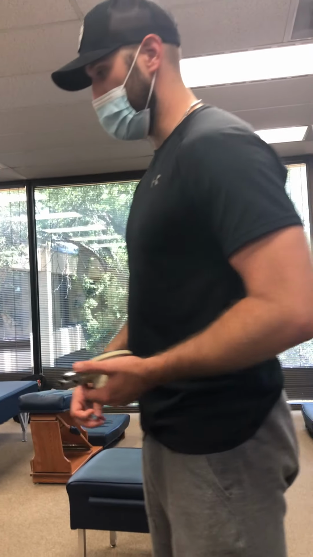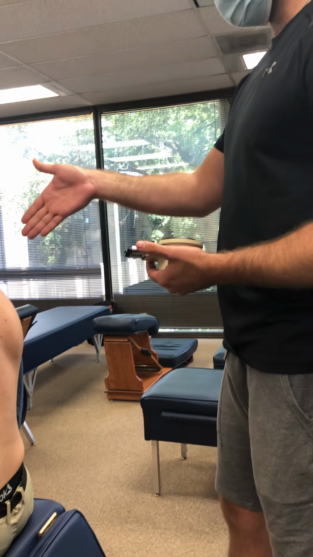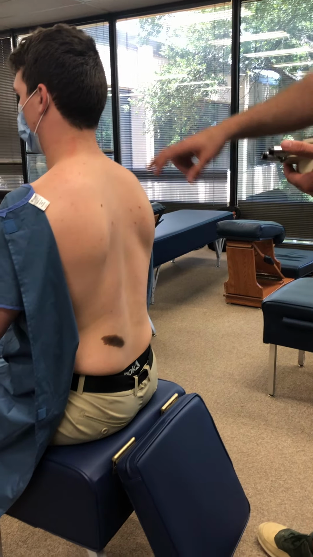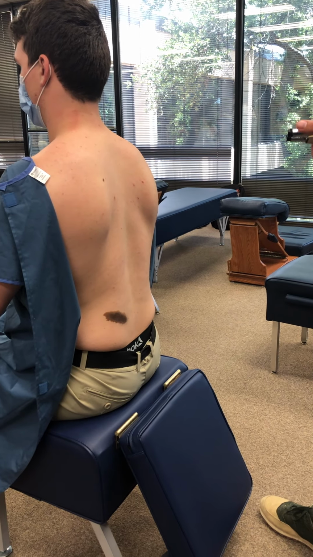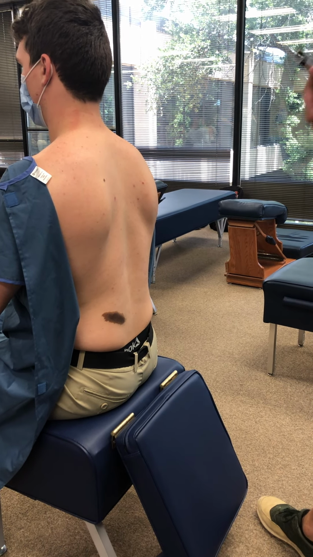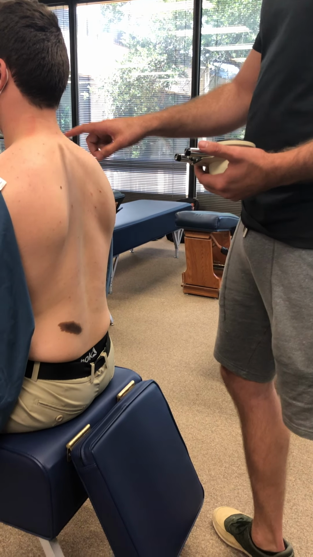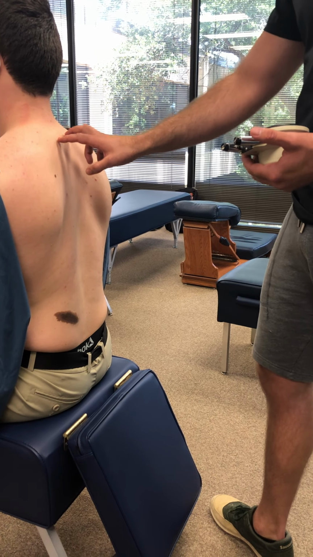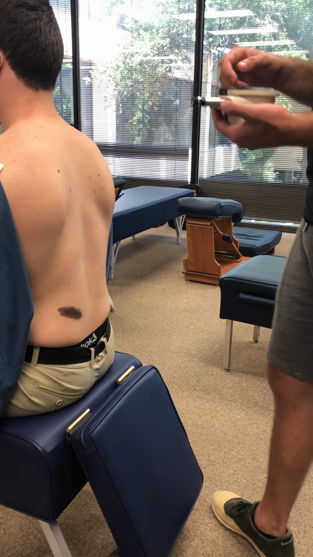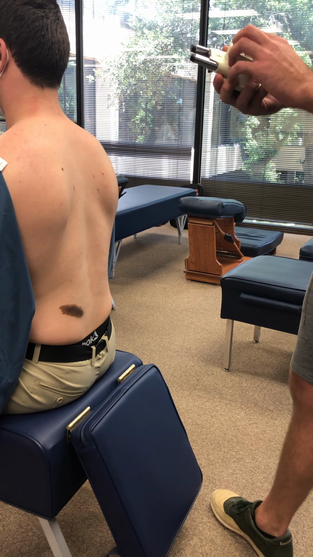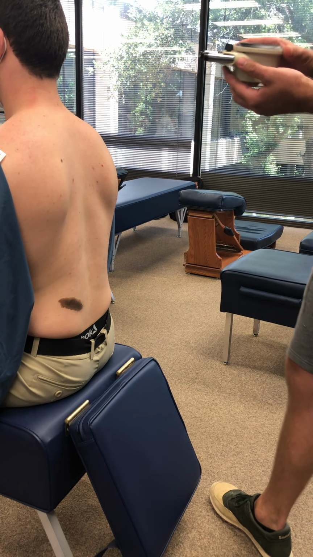Okay, so this is a motion segment. First, I'm going to visually inspect for scarring, pimples, edema, anything that might affect the nervoscope. And then on palpation, I would be inspecting for boggy feeling on either side. For the nervoscope, I'm going to make sure it's turned on, make sure it's zeroed out and level.